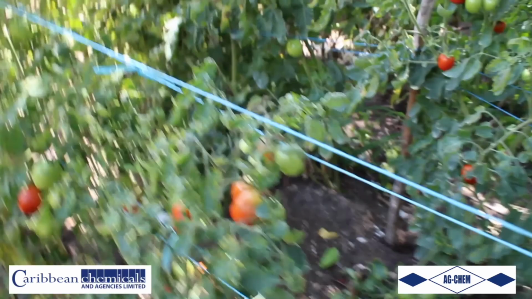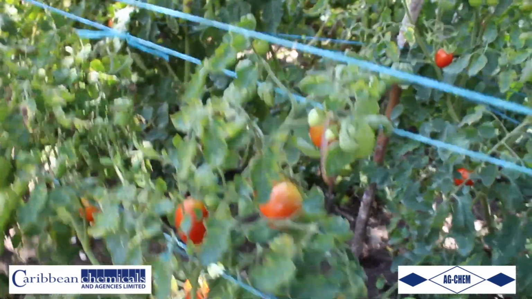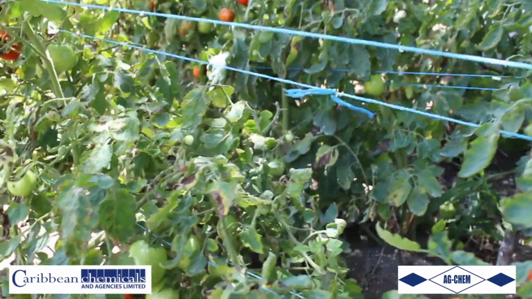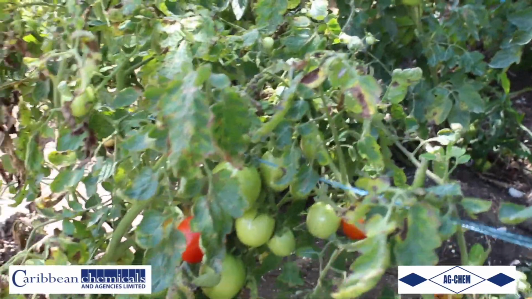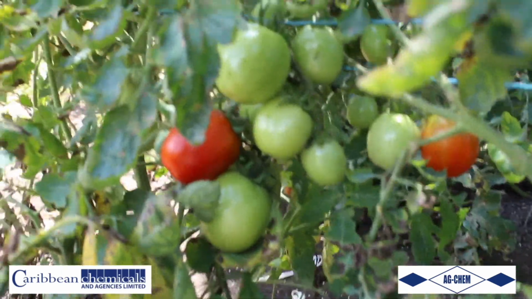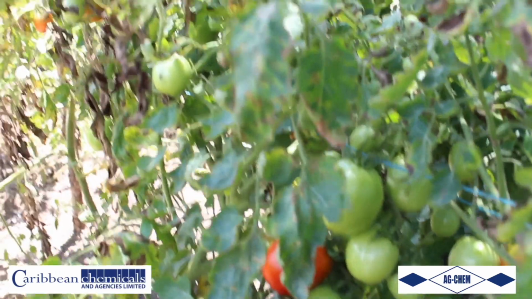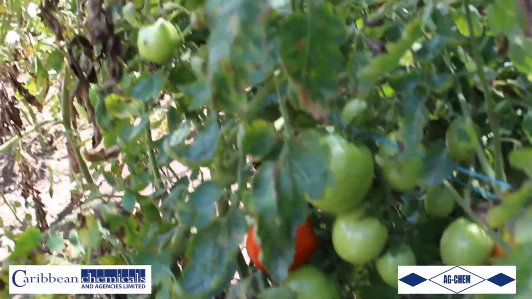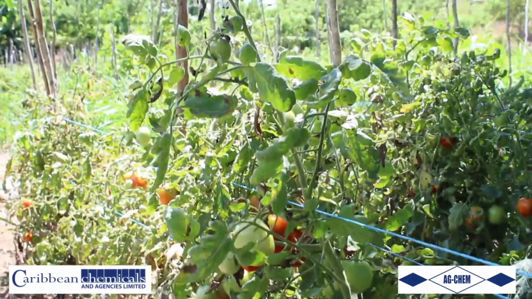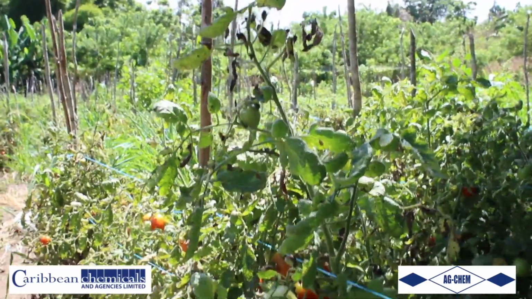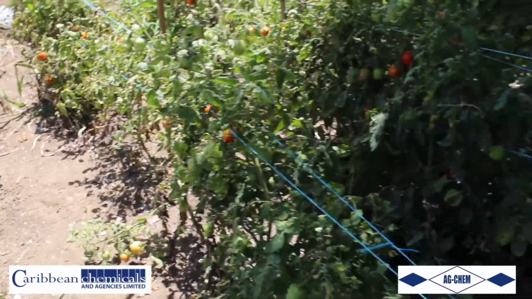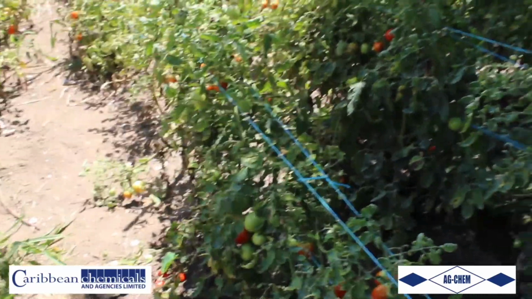What you can see here are full clusters with 5 to 6 tomatoes per cluster. On each tomato cluster, you can see the progressive development from older clusters going up to younger clusters, all the way up to where you have flower set. So even with the severe leaf curl issues, we're still getting very good fruit and flower set and no abortions.